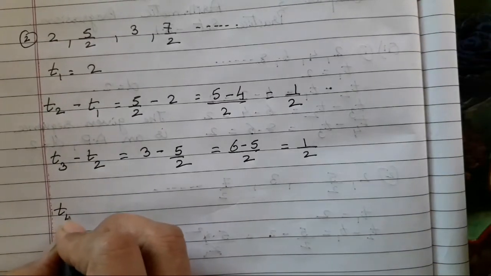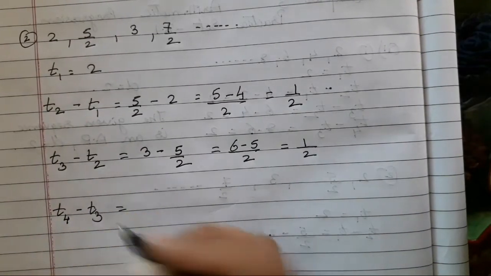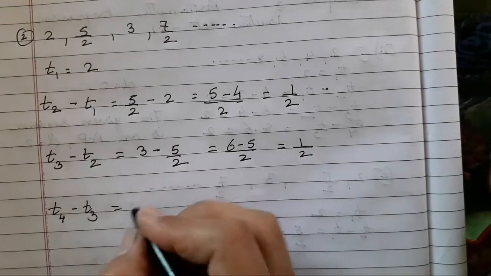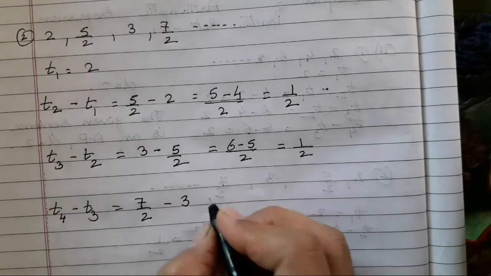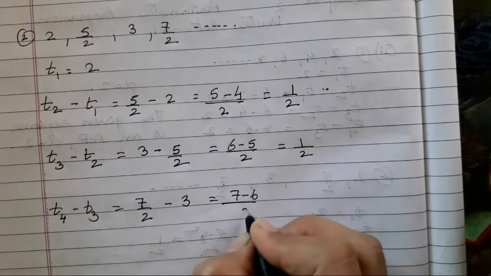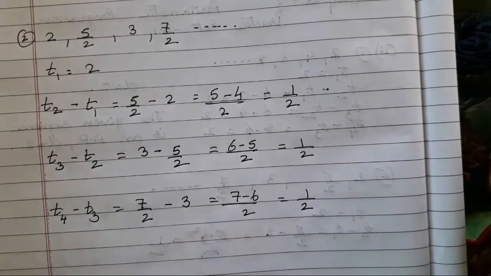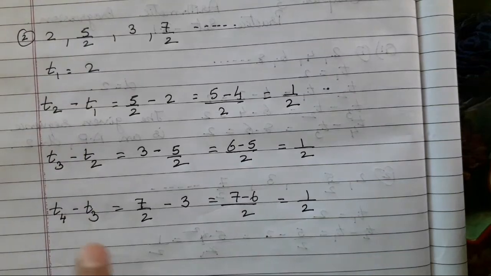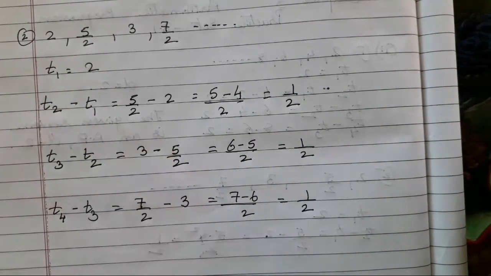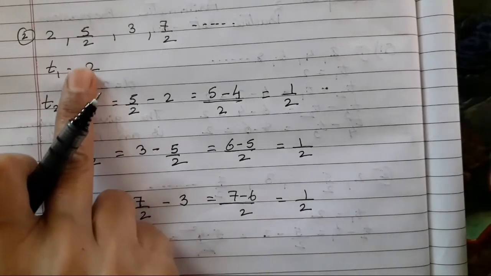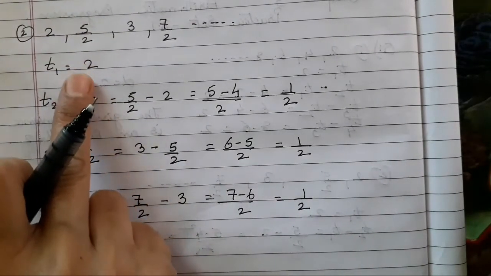Now the fourth and the third term. The fourth term is 7 upon 2 minus 3, that is 7 minus 6 upon 2, which is 1 upon 2, or 0.5. Now the difference between any two consecutive terms is constant. You will see that all the differences are 1 upon 2.